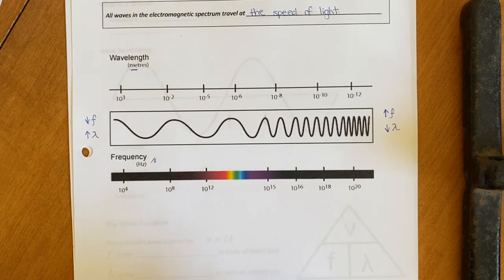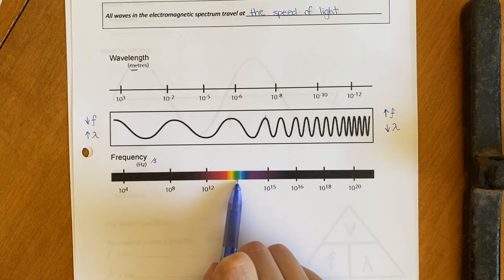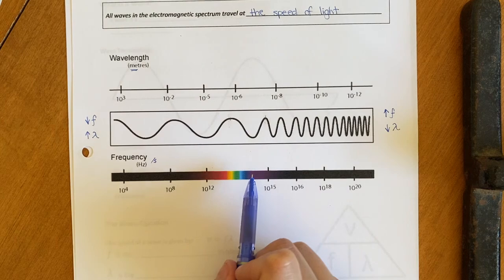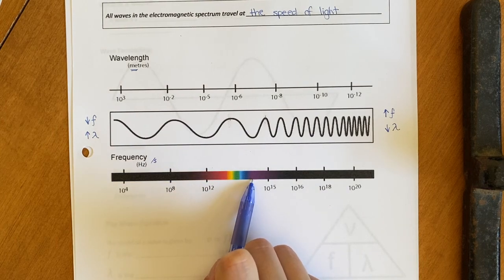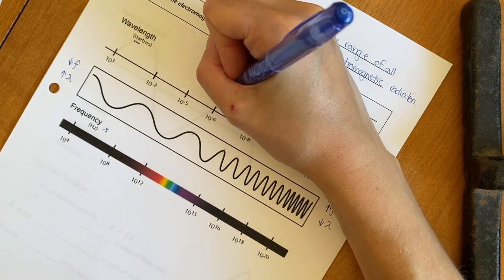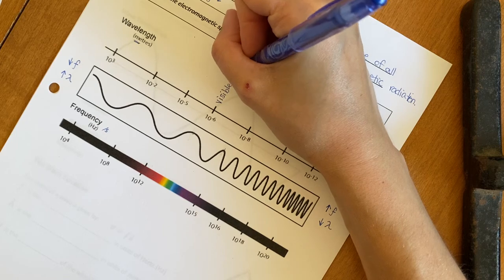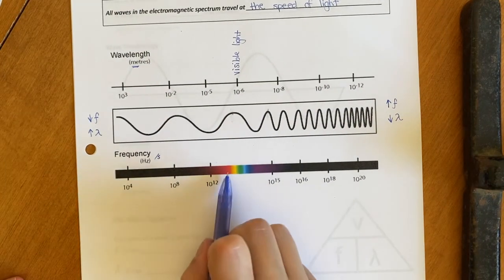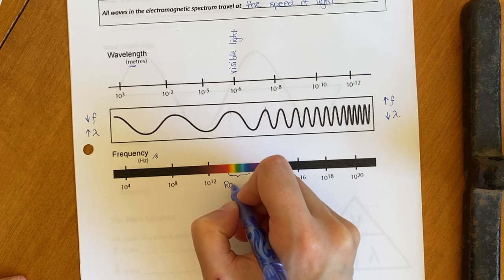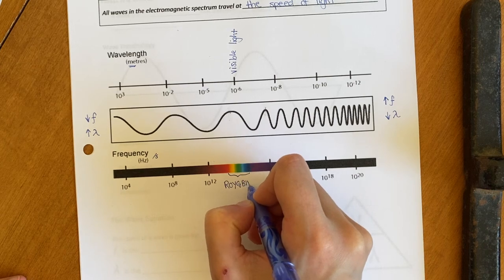Now, what are all these different wavelengths and how do we categorize them? That is into 7 major categories, where here in the middle is our visible light. All the way from red to violet is your visible light, so we're going to add that label to the top. Visible light is here in the middle. This is everything we see, and we have the colors red, orange, yellow, green, blue, indigo, violet.